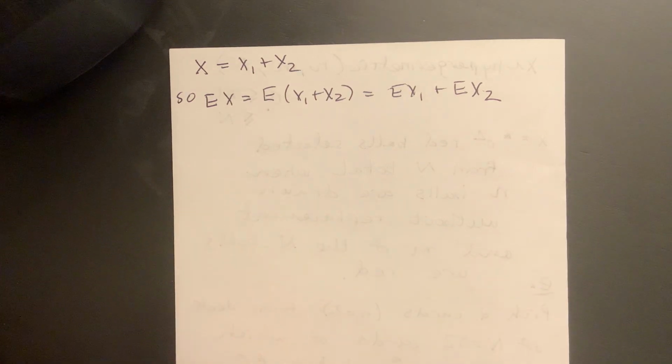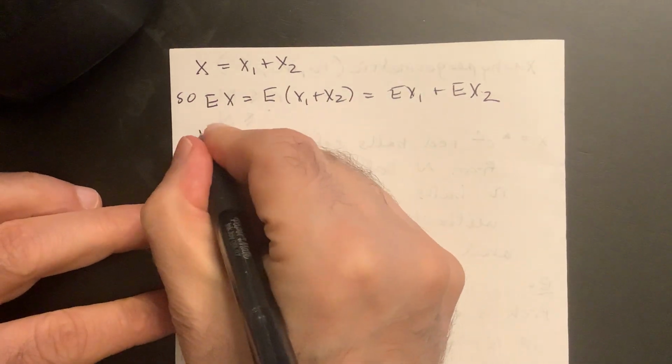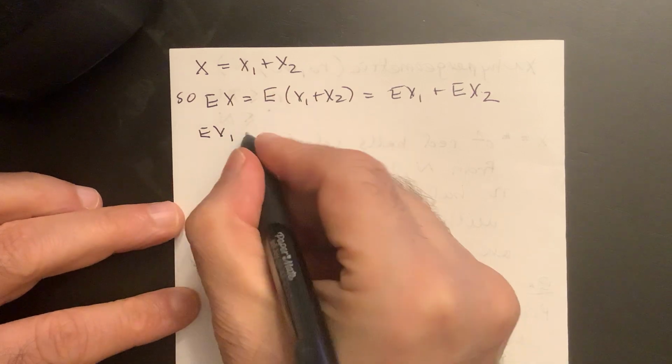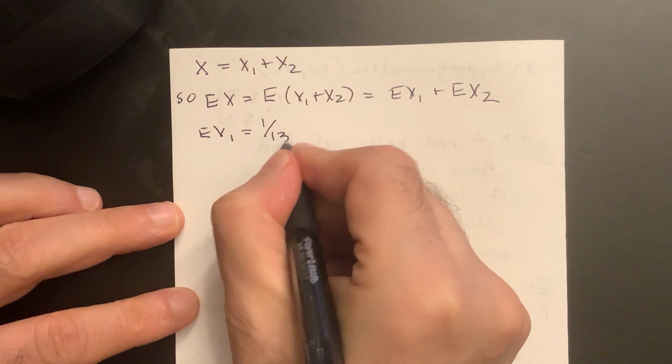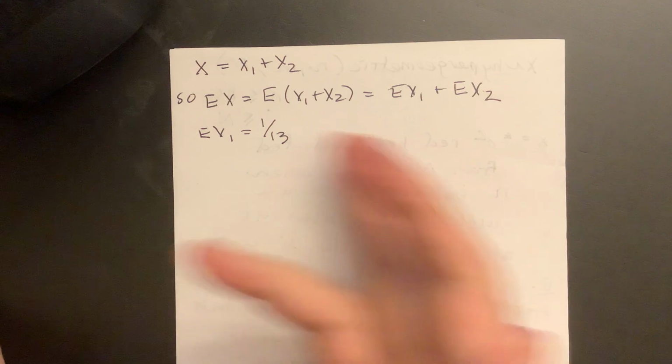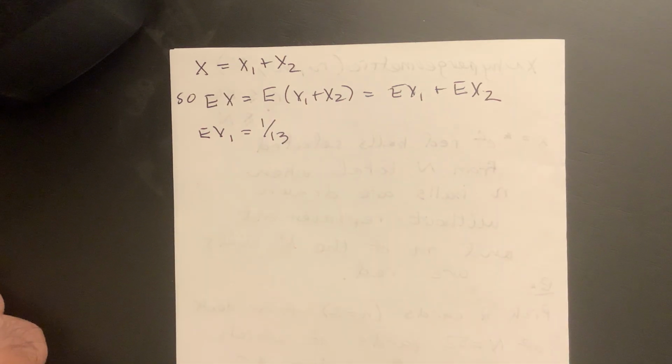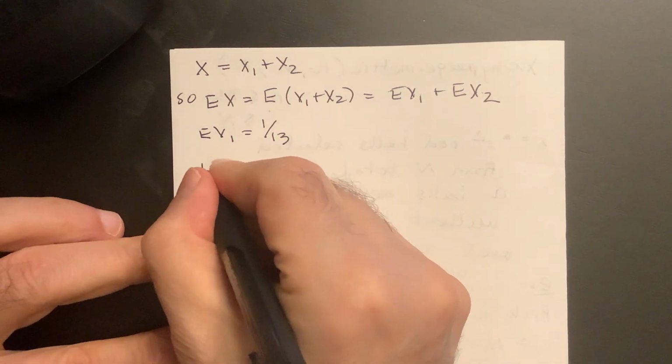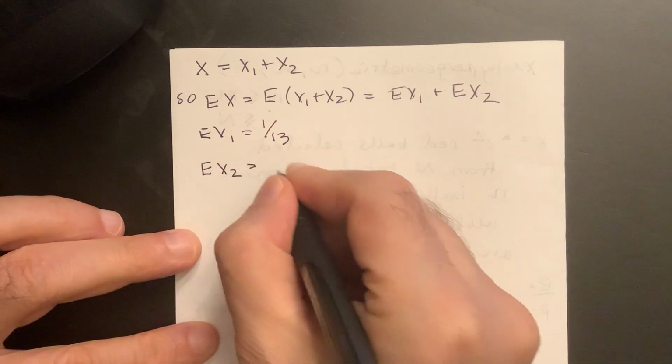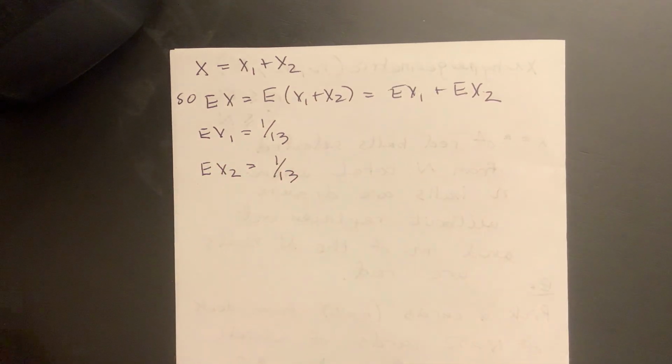Now, what is EX1? EX1, the probability I pick a queen on the first one, is equal to 1 over 13. Now, what's EX2? Well, we know from the answer it should also be 1 over 13. Here's why. First of all, it's an unconditional probability. So if you think about it, there's no reason to suspect that it's any different than the first one, that you would get a queen, because it's before the game starts.